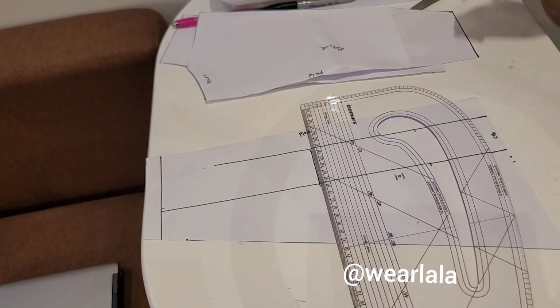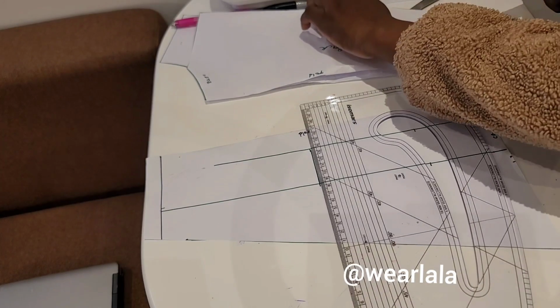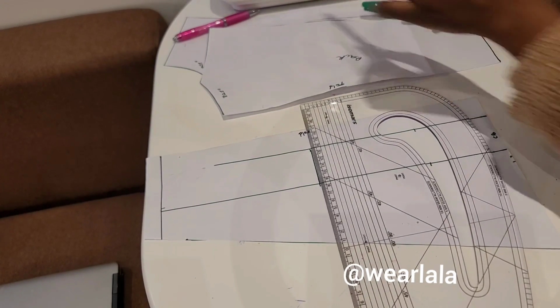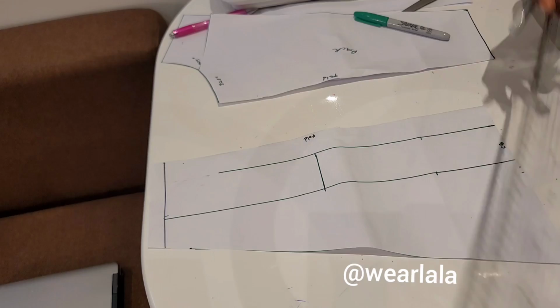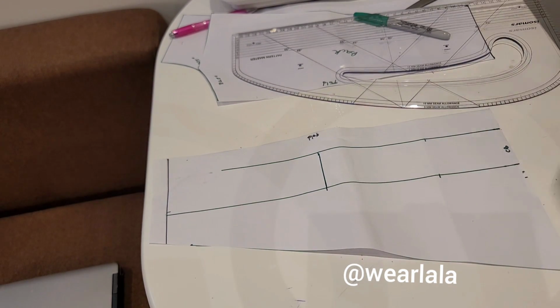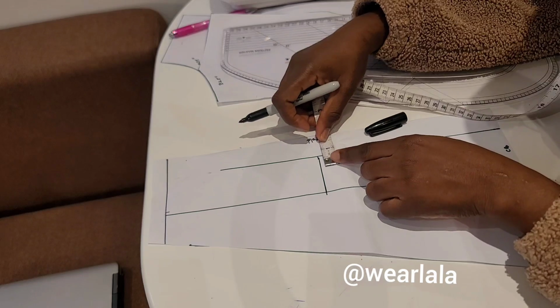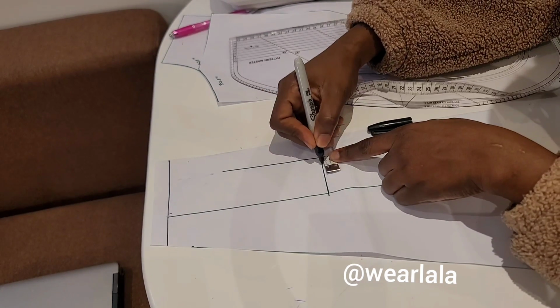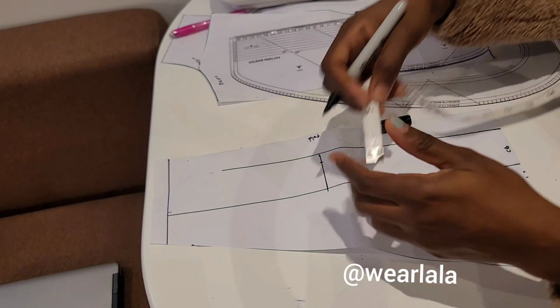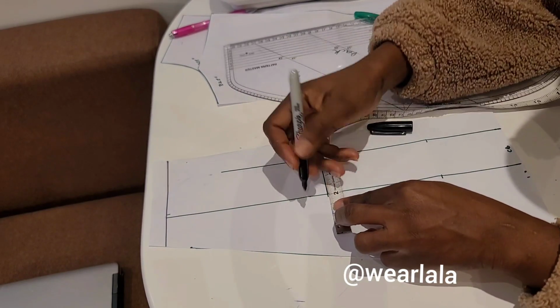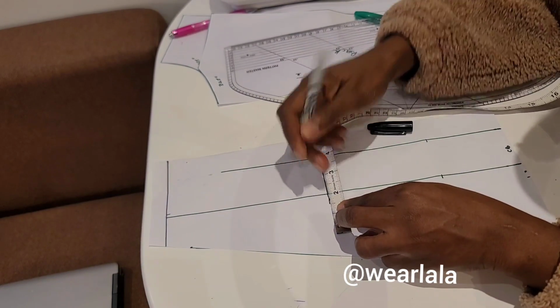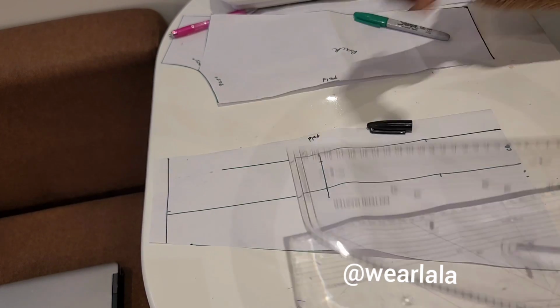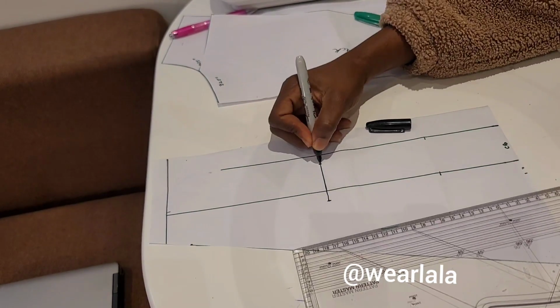But you know, our neck is not straight. Our neck is curved. So we have to reshape this collar. So to do that, it's very simple. I'll just come up from this line by 1/2 inch. Then here too, I'm going to come up by 1/2 inch, like this. Then this is my 1/2 inch mark, and this is my 1/2 inch mark.